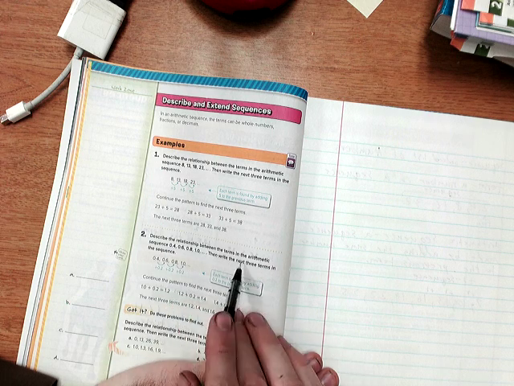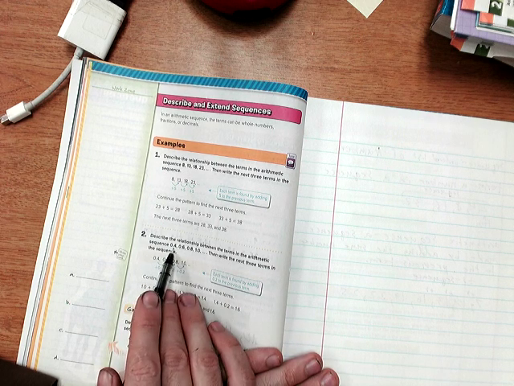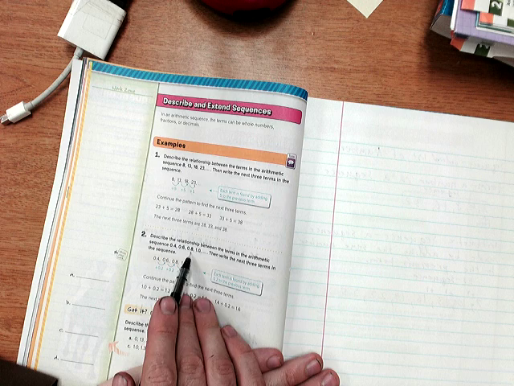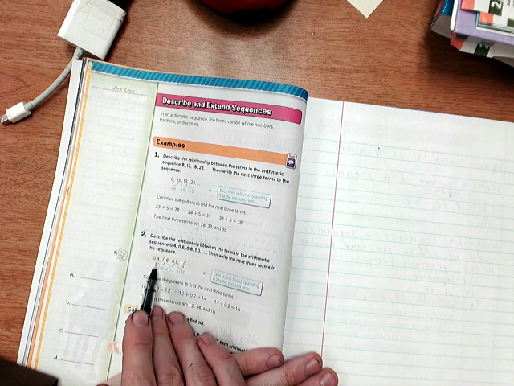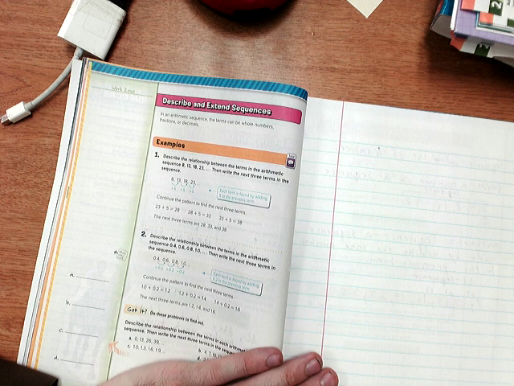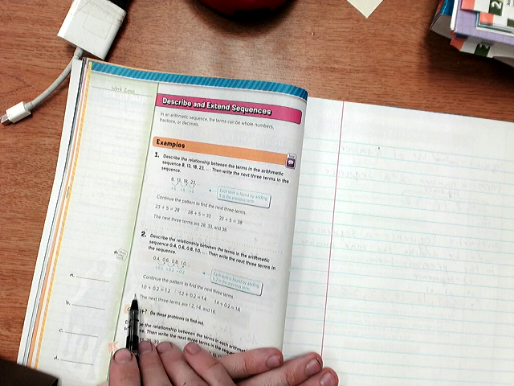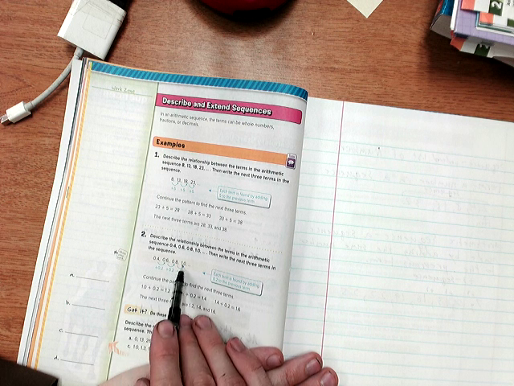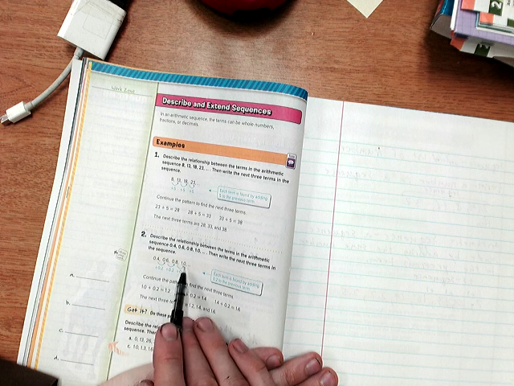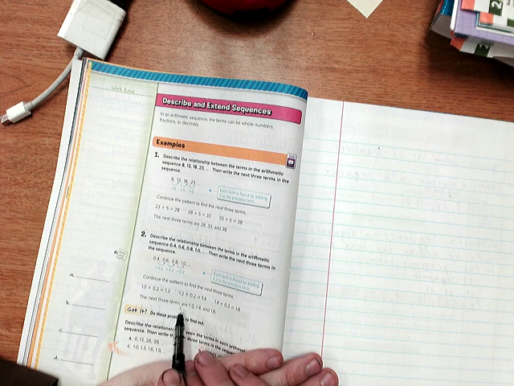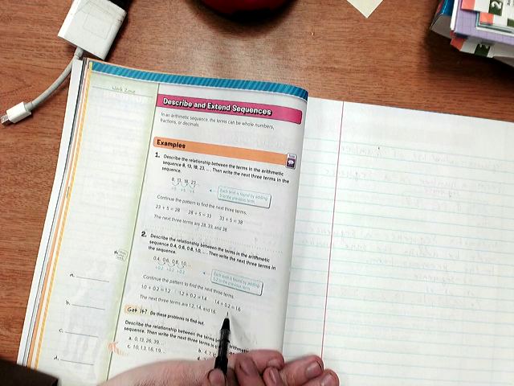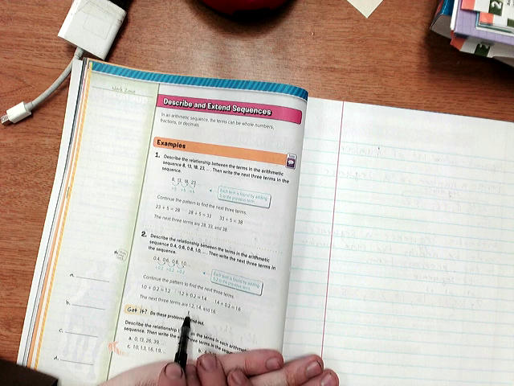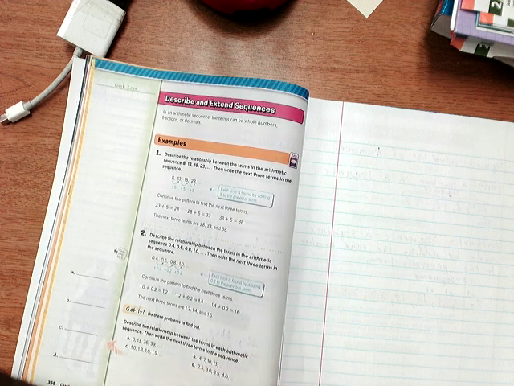Describe the relationship between the terms in the arithmetic sequence 0.4, 0.6, 0.8, 1. Then write the next three terms. So we're adding 0.2 between 0.4 and 0.6. So the next one is 1 plus 0.2, so it's going to be 1.2. And 1.2 plus 0.2 is 1.4. 1.4 plus 0.2 is 1.6. So the next three terms are 1.2, 1.4, and 1.6.